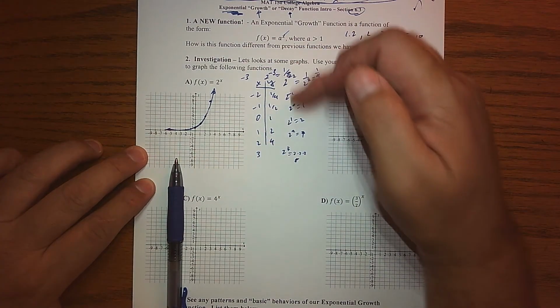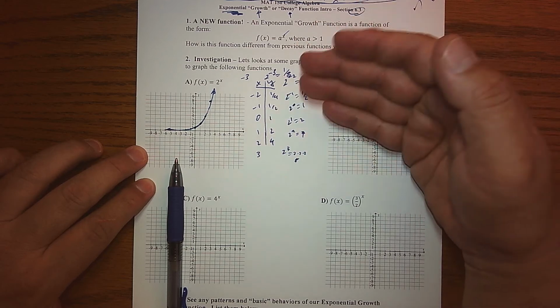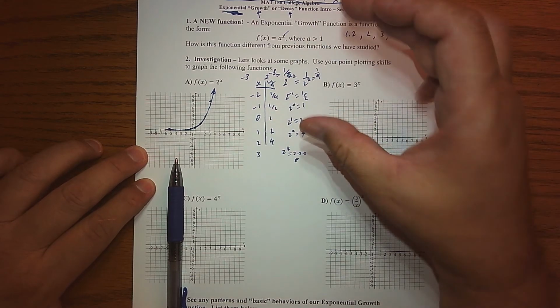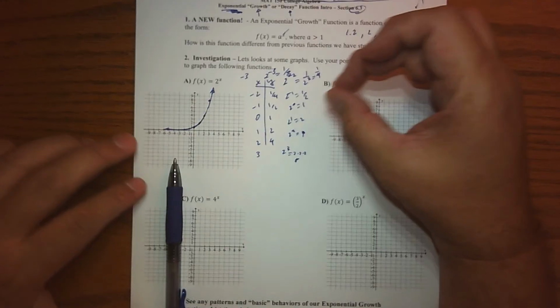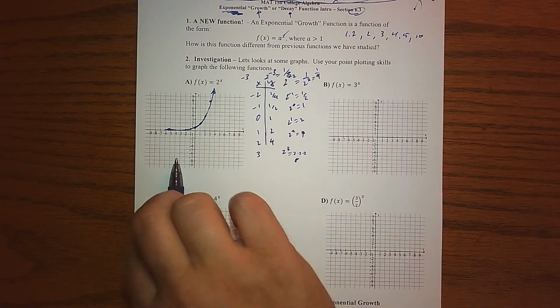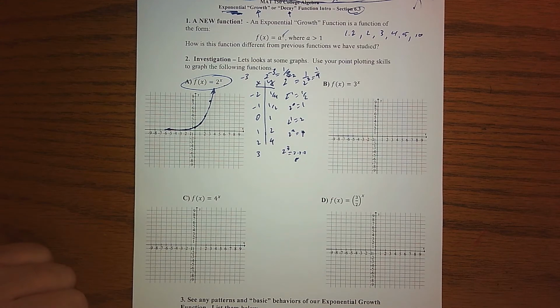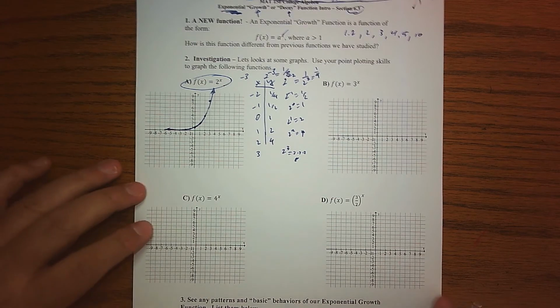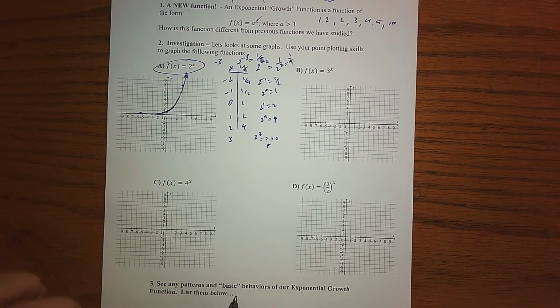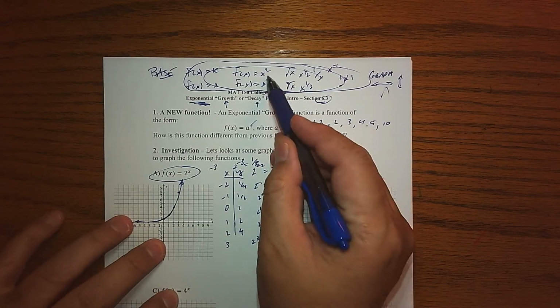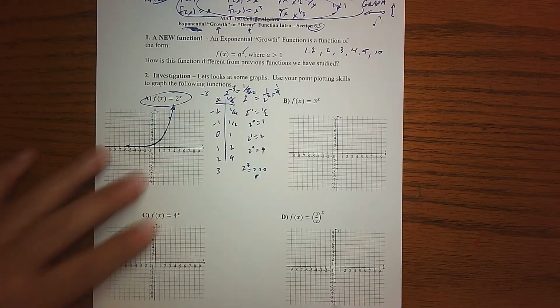So 1/8, 1/16, 1/32, right, 1/64. So they're not 0, but they're very tiny numbers. And that is what the graph of f(x) = 2^x is going to look like, right? So let's see what the next one looks like and see if we can establish any patterns like we did with x squared and x cubed and all that other stuff.